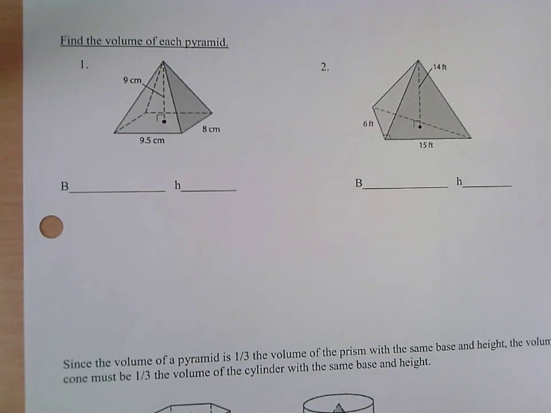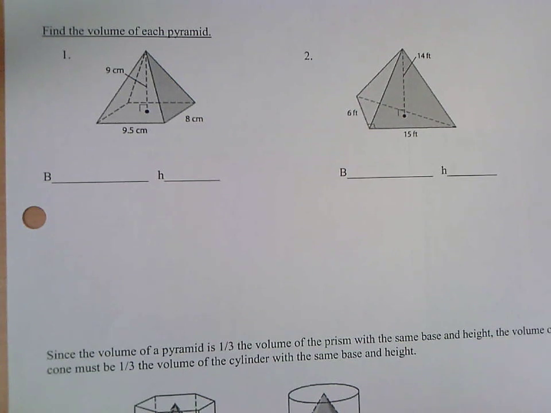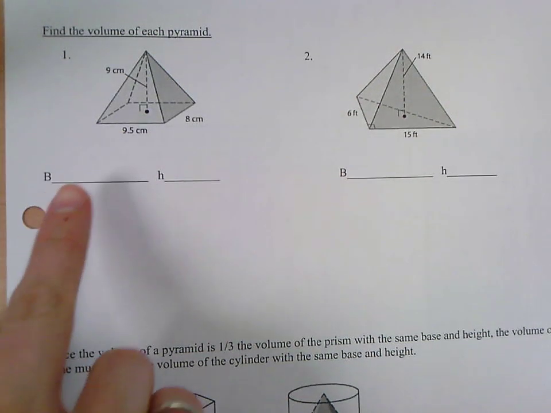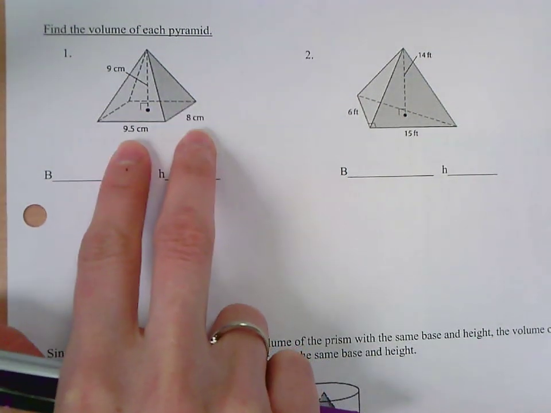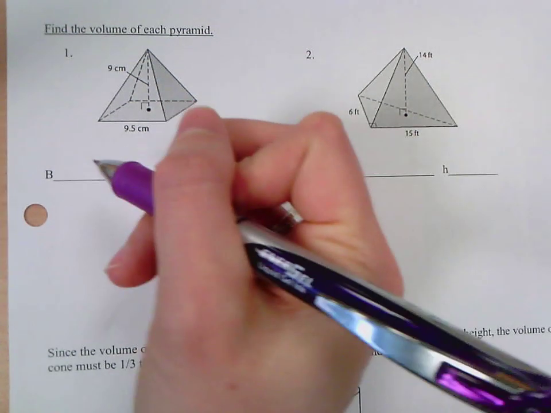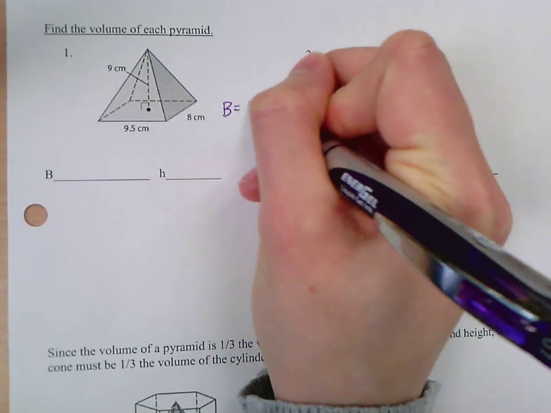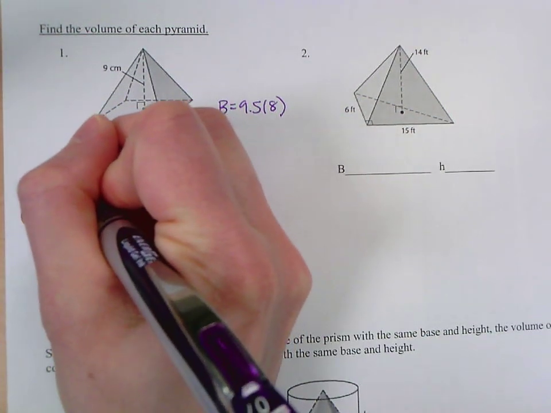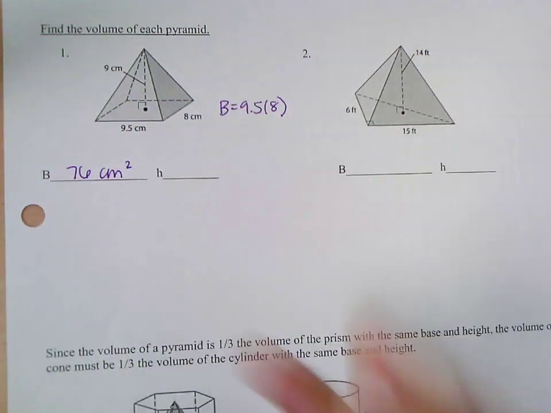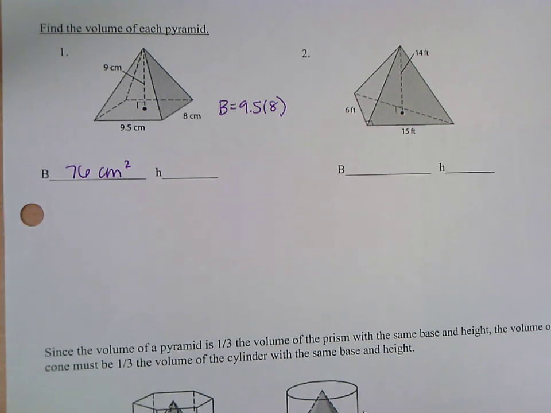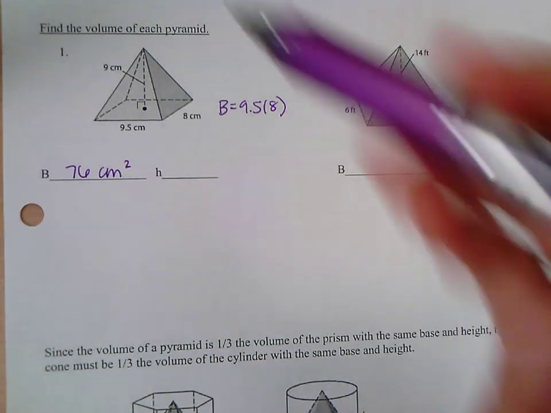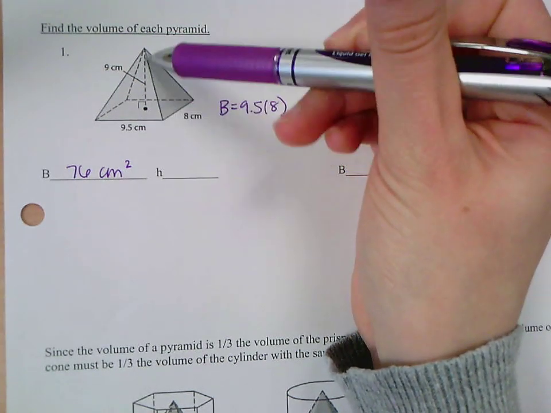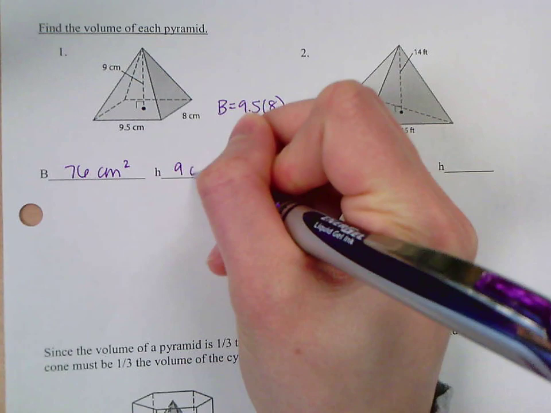So if we look at example 1, here we have a pyramid with a rectangular base. So finding the area of the base would be length times width for that rectangle, so 9.5 times 8. I'm going to write my work off to the side here. So 9.5 times 8, the area of the base is 76 centimeters squared. And then the height of the pyramid is given to us. Remember, it must be the altitude, that is 9 centimeters.